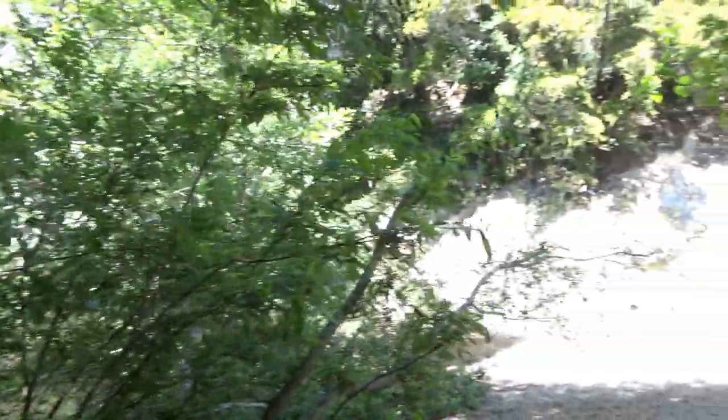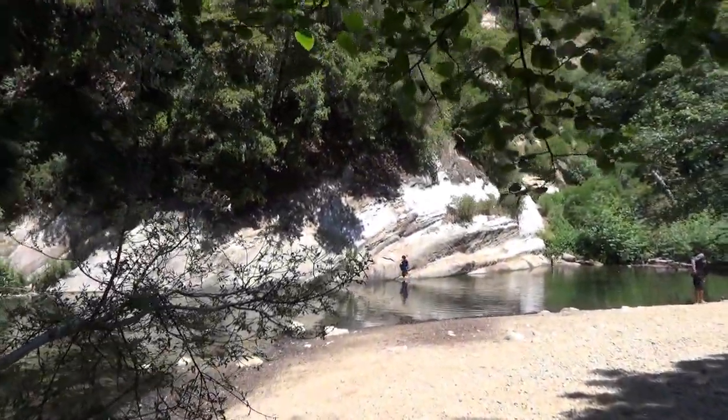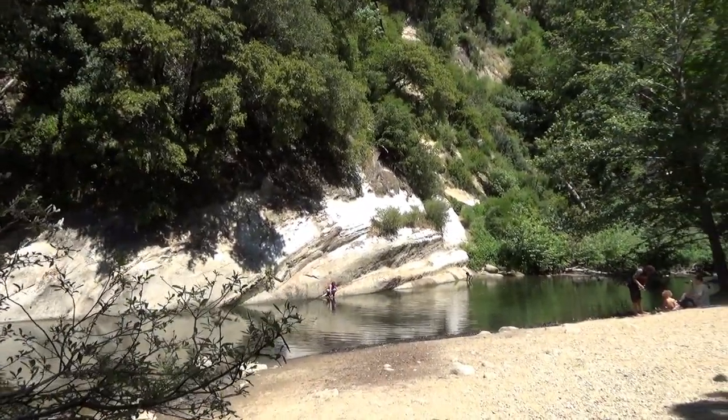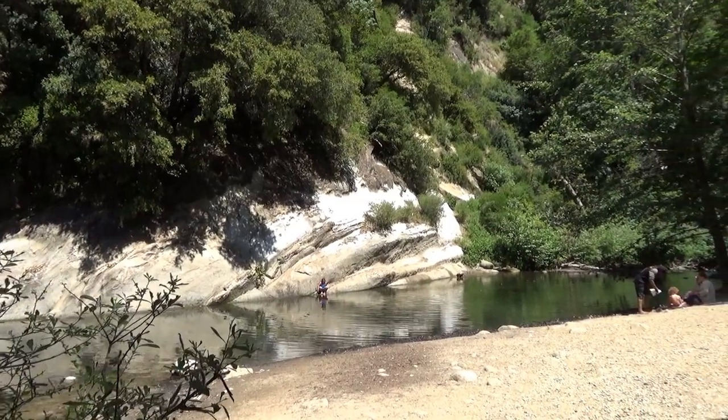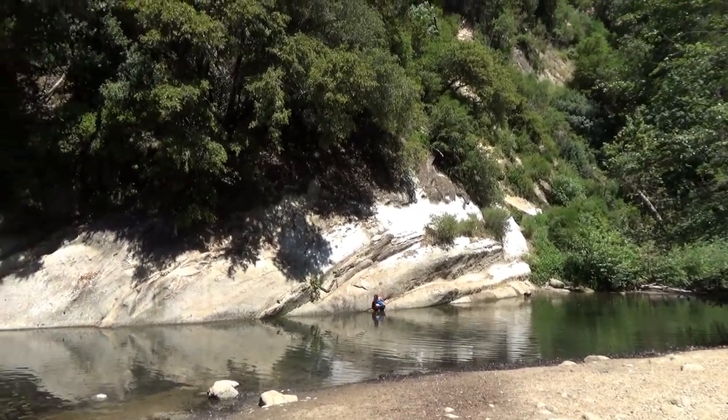If we come here, we have people here too. There's some nice geology over there. There's just some people enjoying the beautiful San Lorenzo River. We have to remember that it's for salmon and trout. It's also for humans. And there's a healthy balance between the two, right?